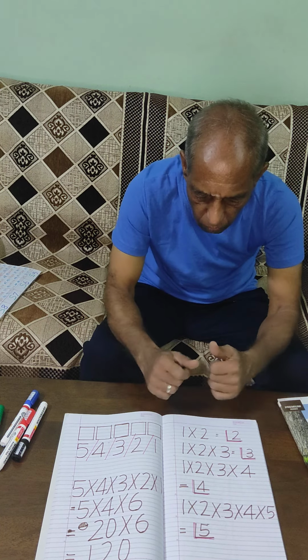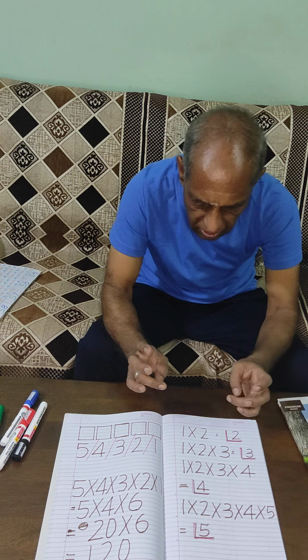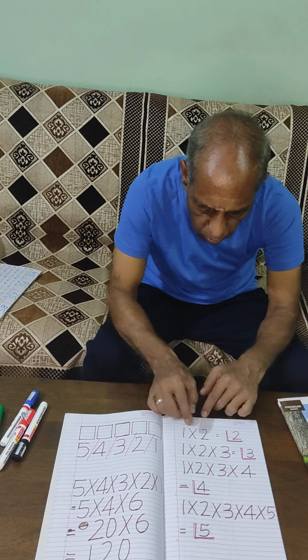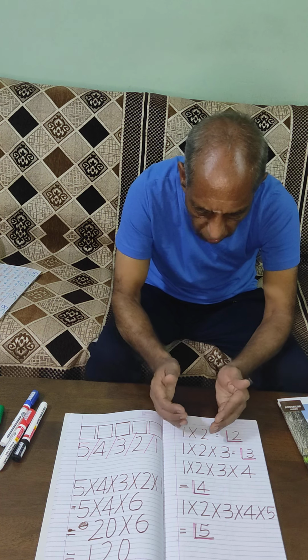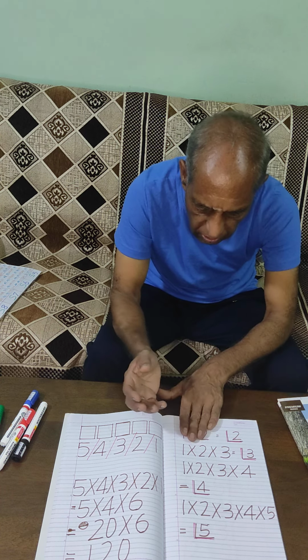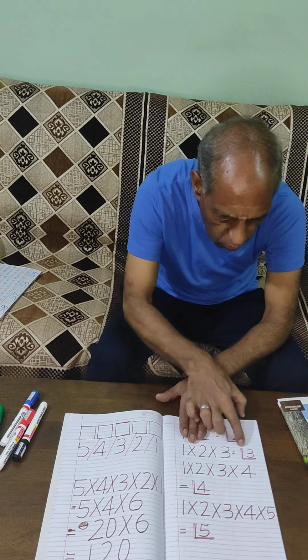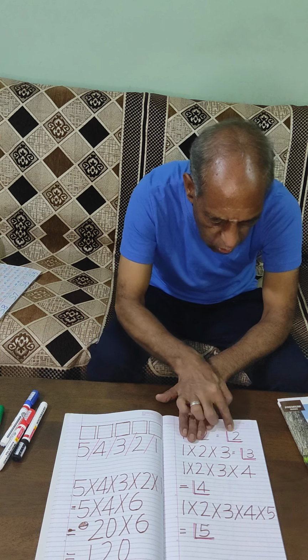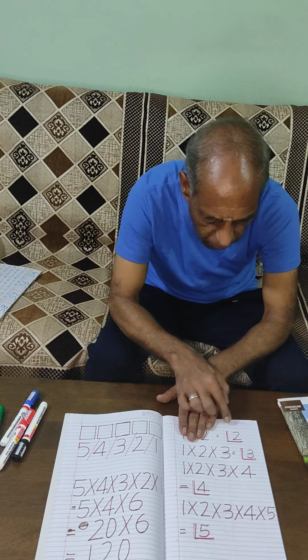Okay. Now, our ultimate goal is to save space, energy, time. If I write 1 times 2, I am taking so much space. I want to reduce the space. 1 times 2, I am wasting energy and time also. So in order to save space, energy, time, I am introducing a new notation. We call this factorial. This L-shaped mark is known as factorial.